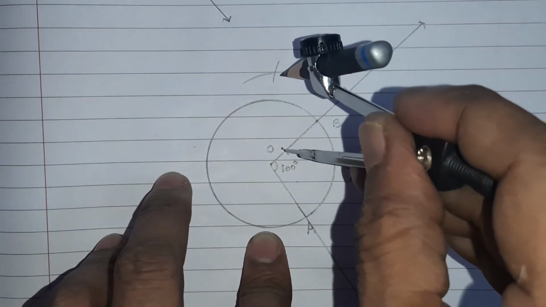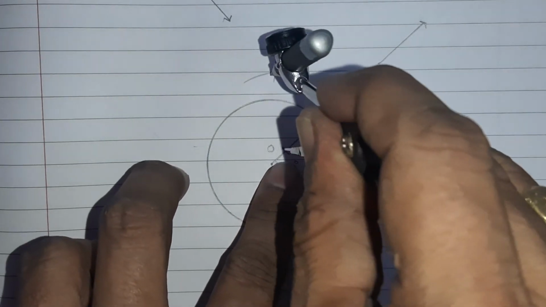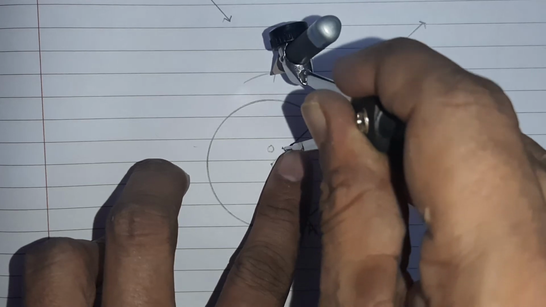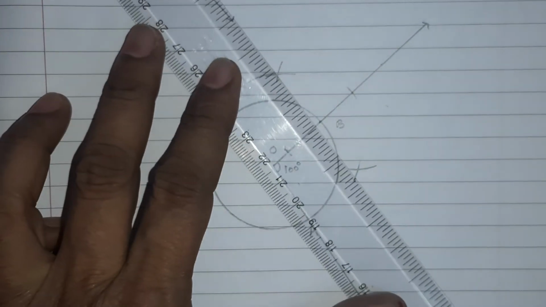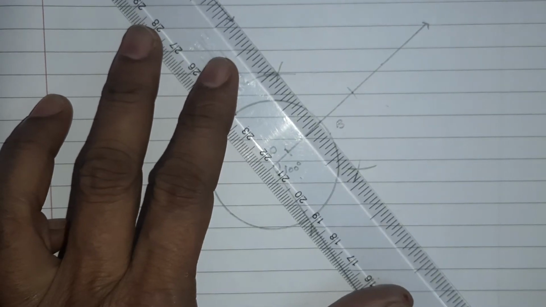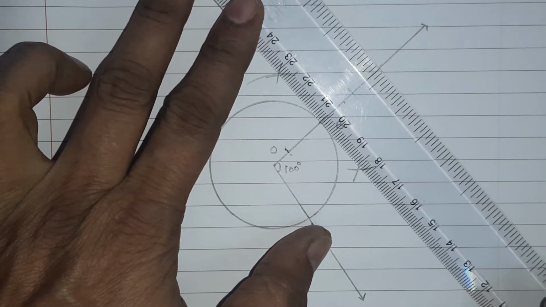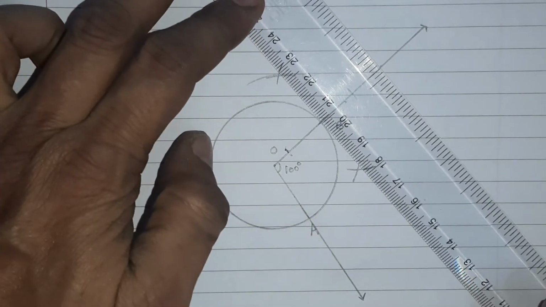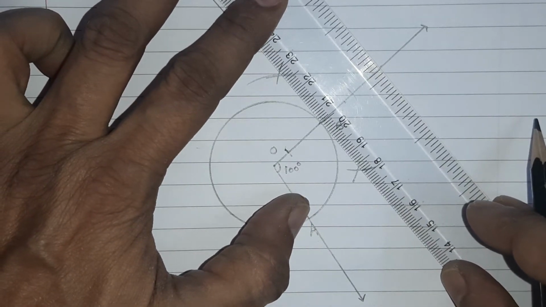Dear students, see, like this we have to join this arc. Join this, then we will get one tangent.